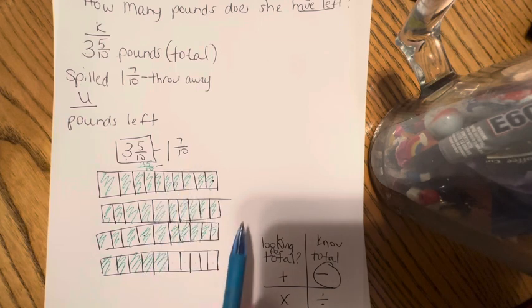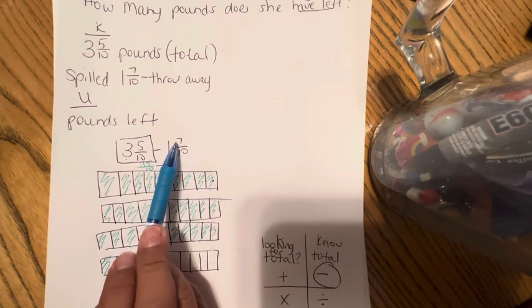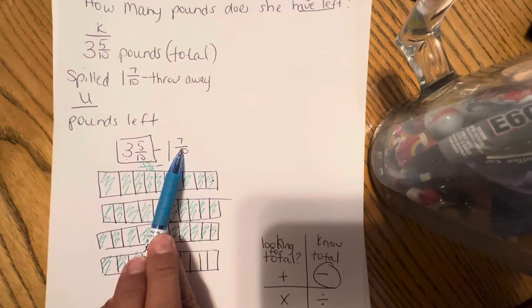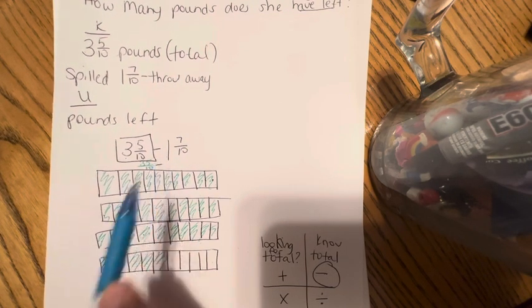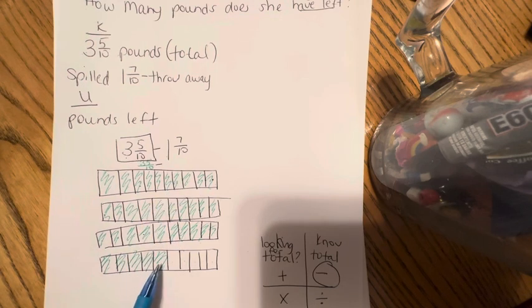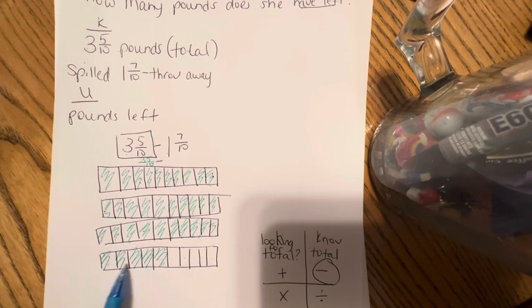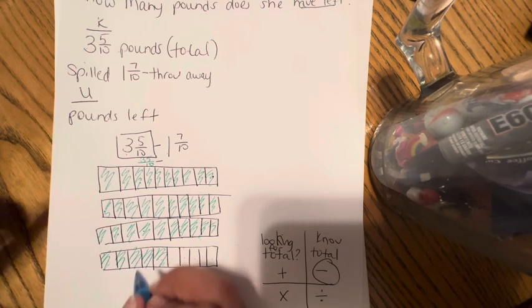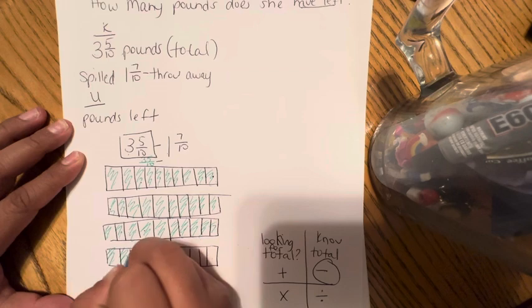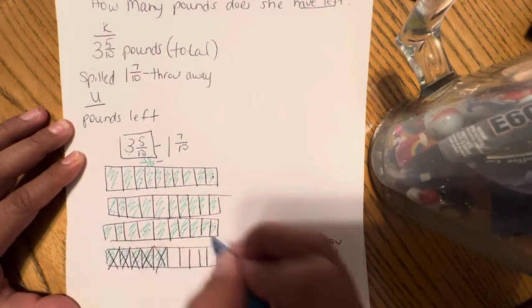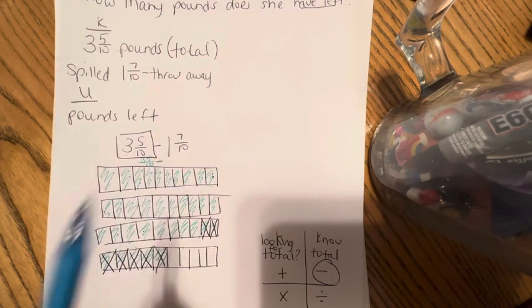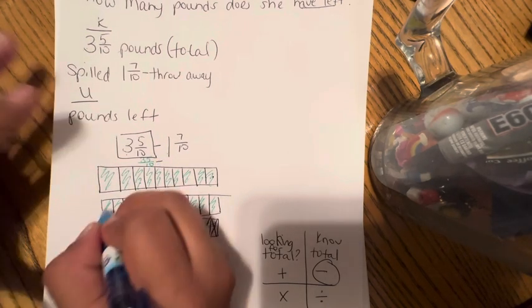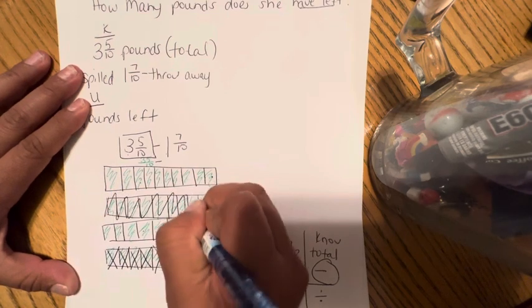But guys, when we're Xing out, let's always start by taking away the fraction part instead of the whole number part. And also, let's start at the end, especially if this is where I have the fraction that is not complete. So I'm going to take away 1, 2, 3, 4, 5, 6, 7. So I've already taken away that part. Now I need to take away the complete 1. So now there I go.